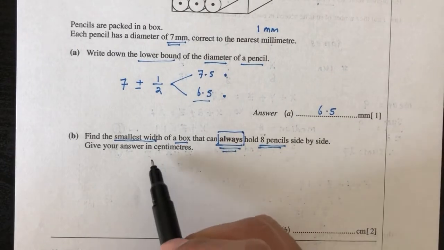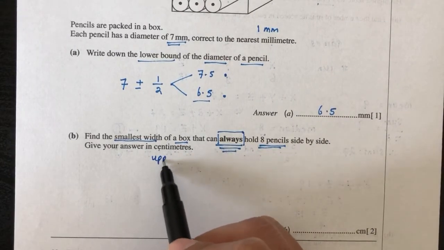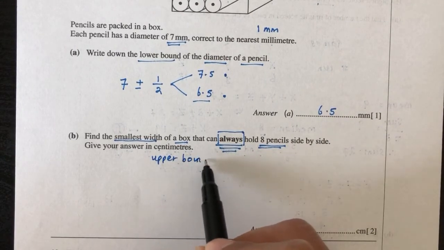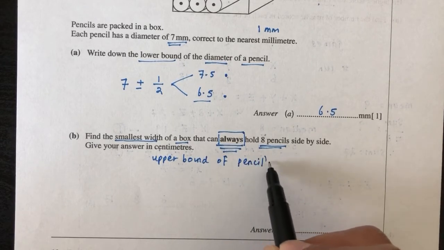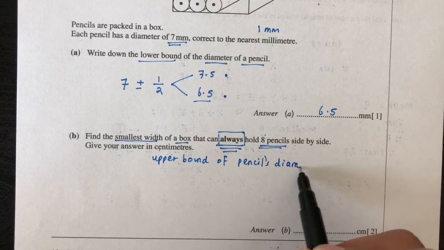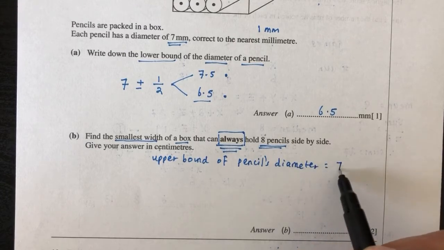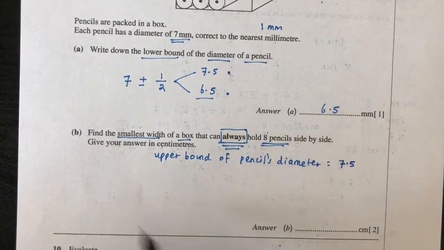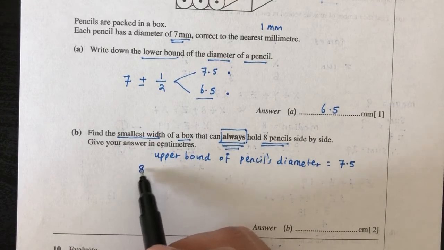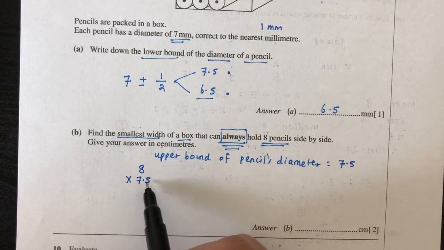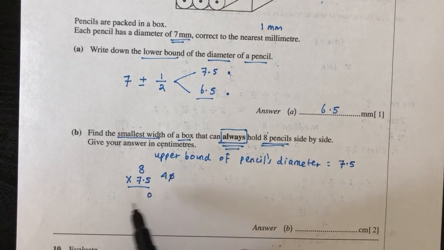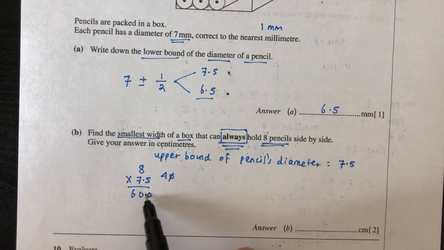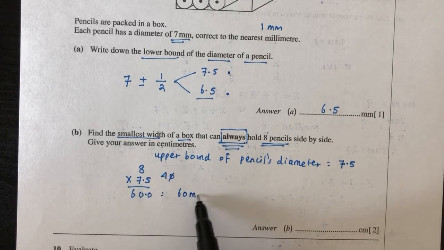So you have to take the upper bound of the pencil's diameter, which is 7.5 mm. Now we have 8 pencils, so 8 times 7.5, that will be 60. So your answer is 60 mm.